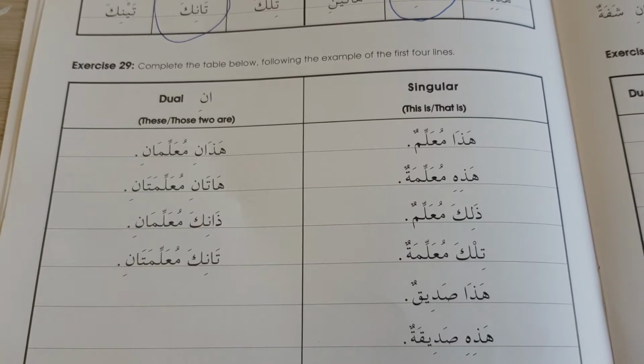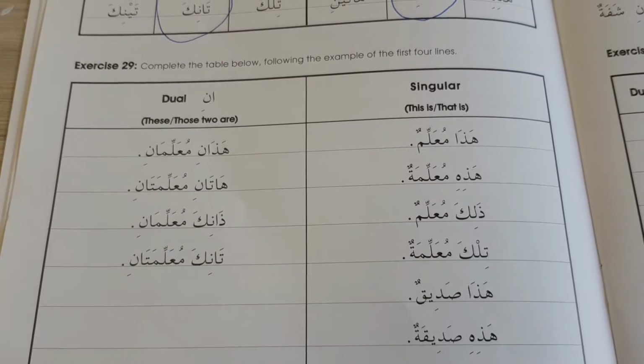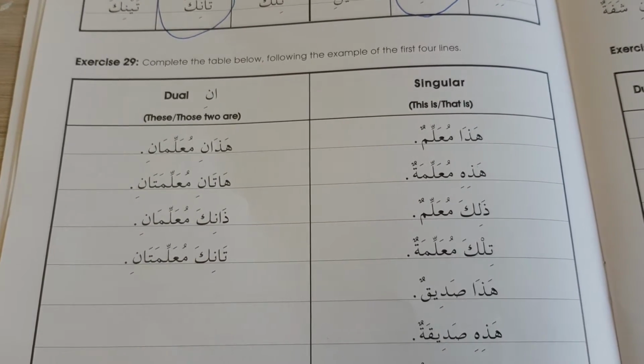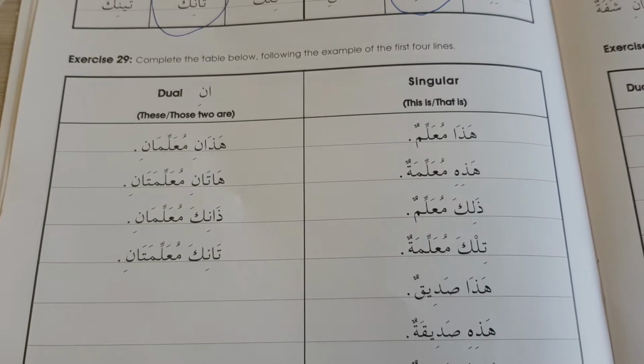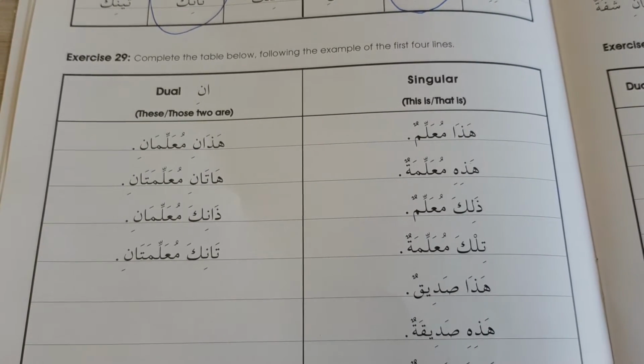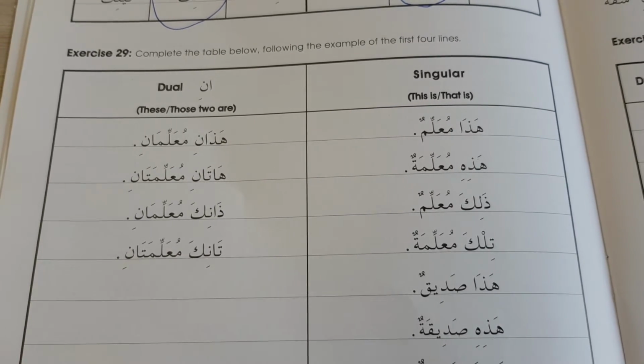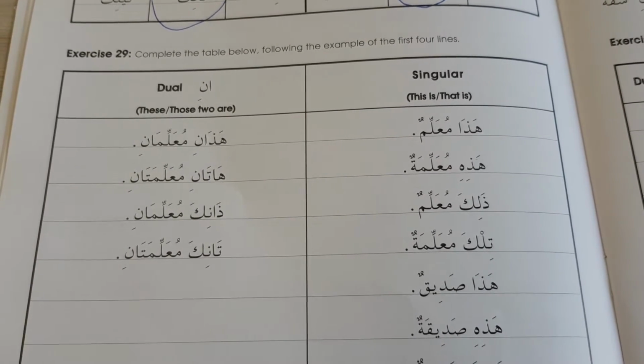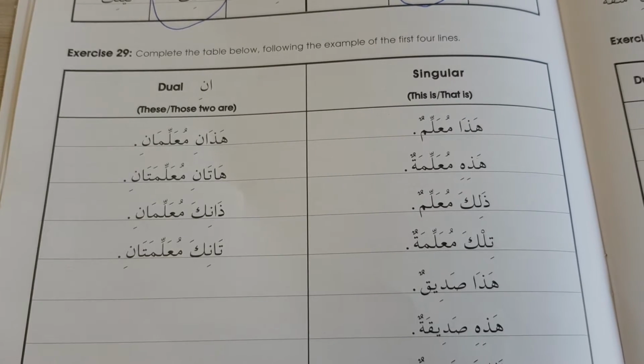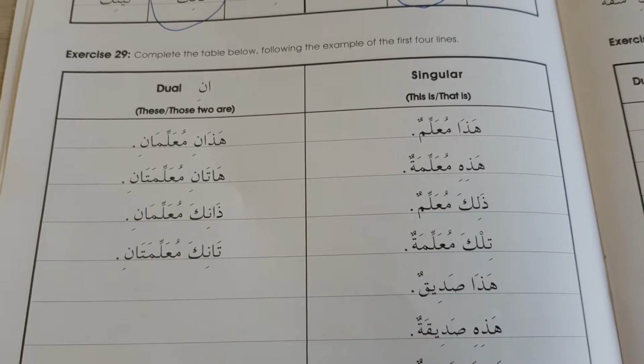Dhalika muallim, that is a male teacher. Dhanika muallimani, those are two male teachers. Tilka muallimah, that is a female teacher. Tanika muallimatani, those are two female teachers.